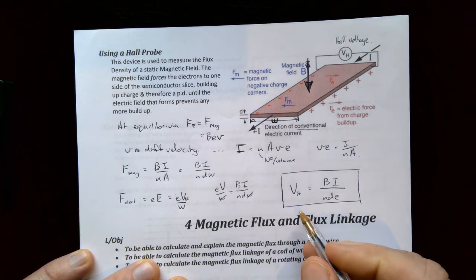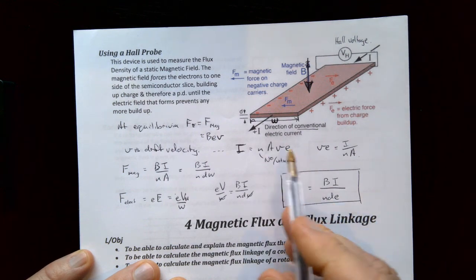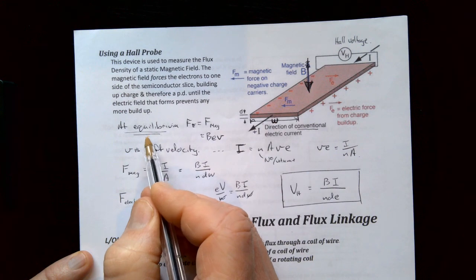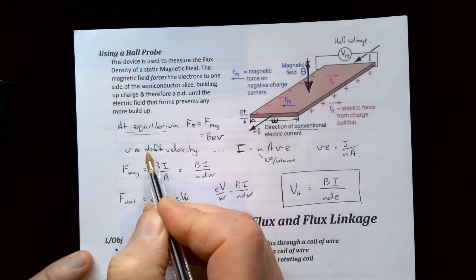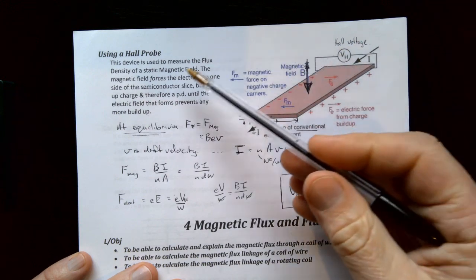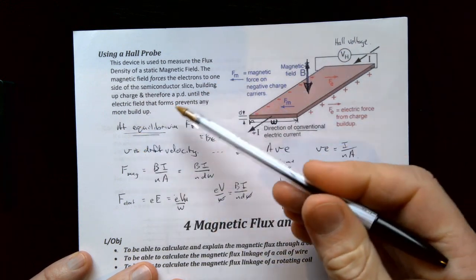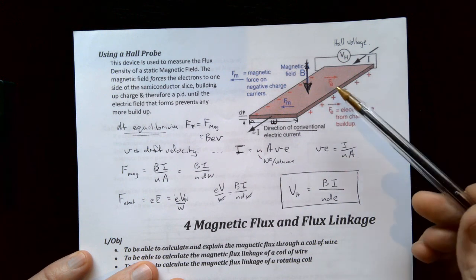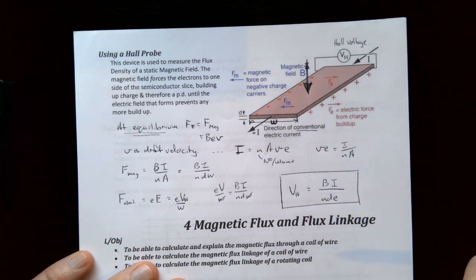So really simple way of finding it once it's reached equilibrium. So once it's settled down a bit, you need to wait a little bit for the voltage to stop changing. But they do like this. This has appeared a couple of times, and they do mention the Hall probe in the specifications, so do make sure you're happy with that.